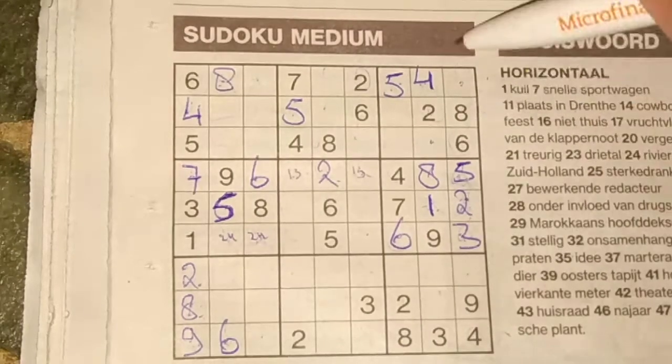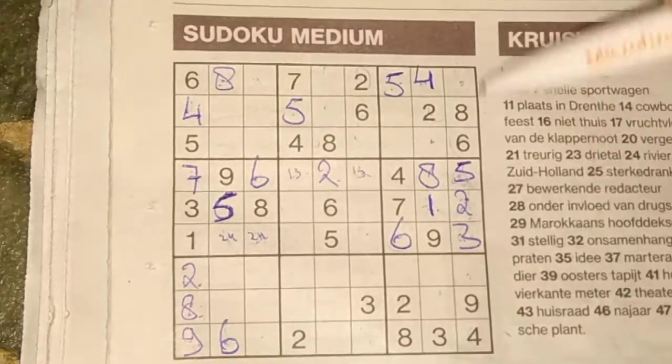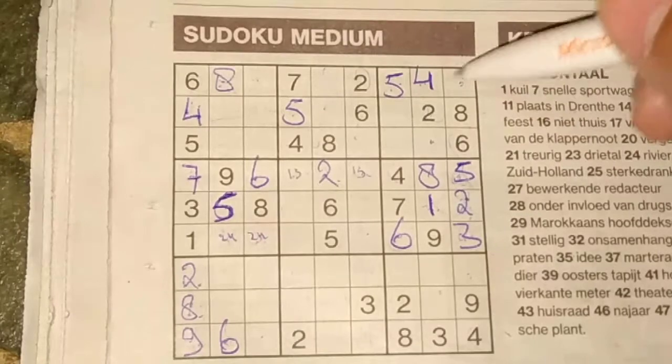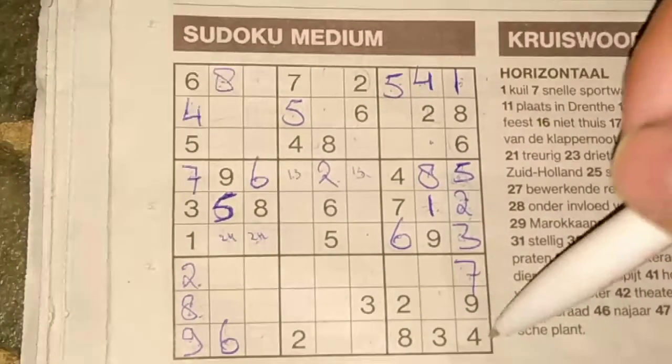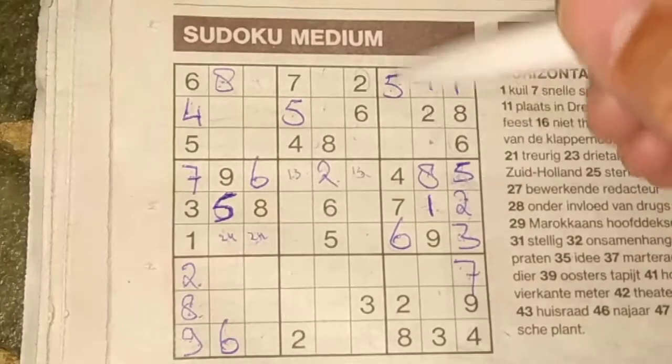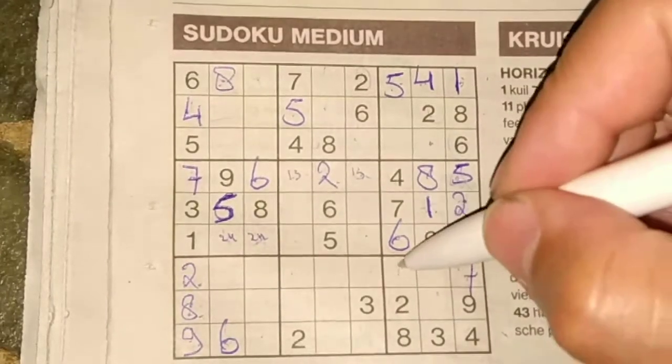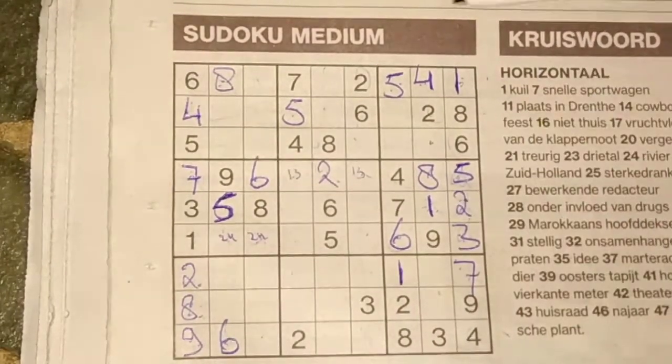Two numbers left in the last column, the 1 and the 7. We see here 7, no 7 there. 7 should be here, and the 1 goes there. 1 in the last column, 1 in the column next. So in that column, the only place for the 1 should be here.